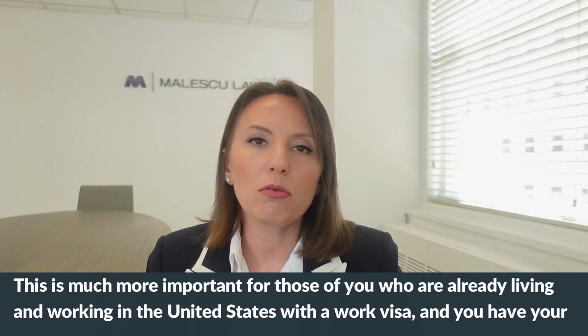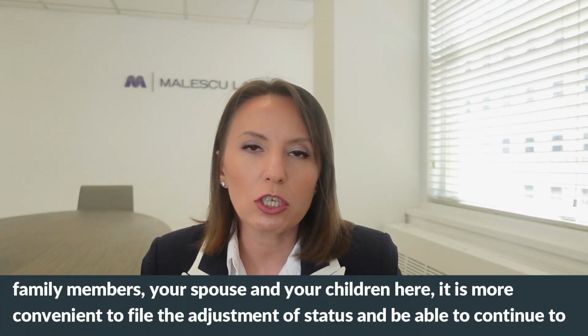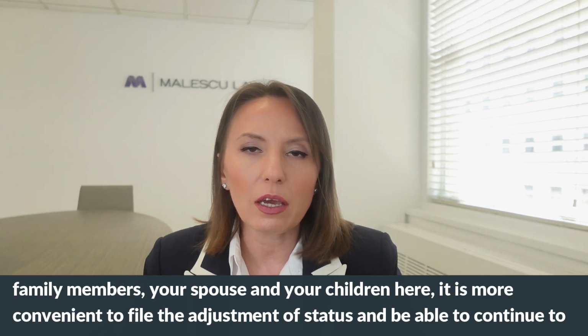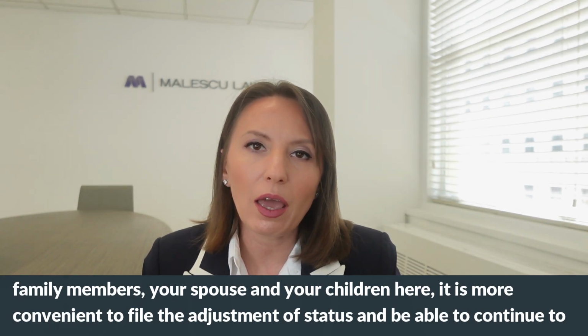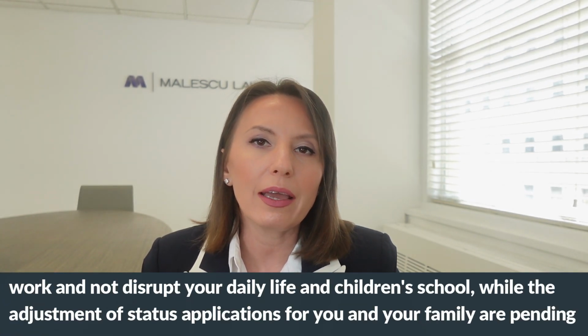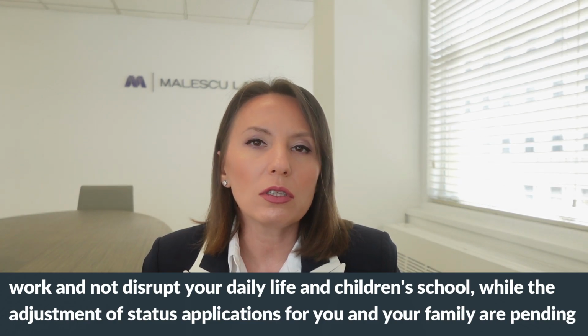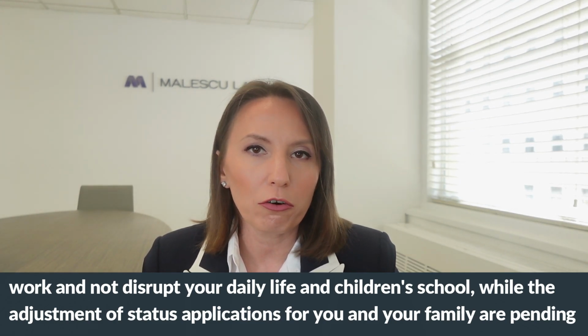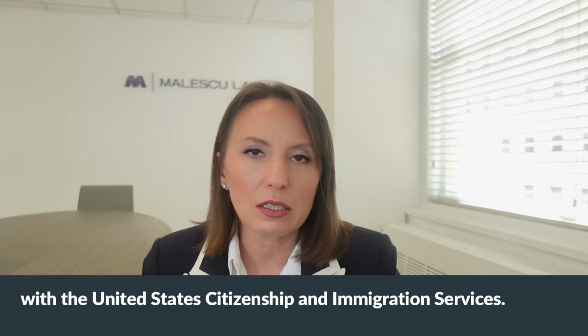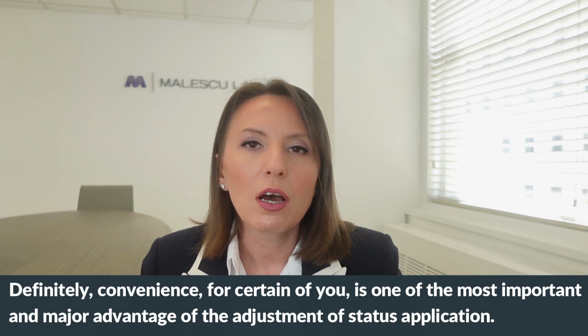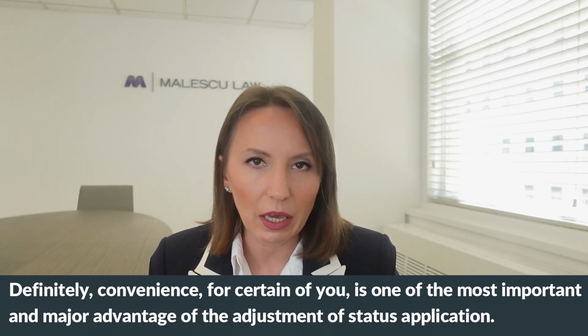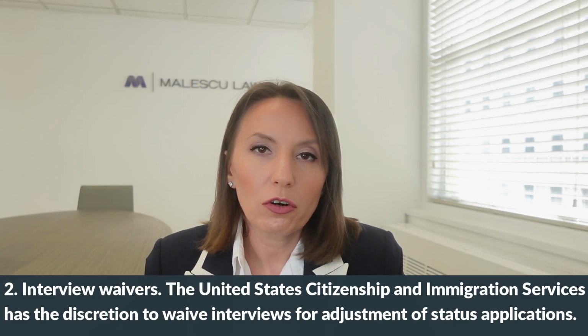And this is much more important for those of you who are already living and working in the United States with a work visa, and you have your family members, your spouse and your children here. It is more convenient to file the adjustment of status and be able to continue to work and not disrupt your daily life and children's school while the adjustment of status applications for you and your family are pending with the United States Citizenship and Immigration Services. So definitely convenience for certain of you is one of the most important and major advantage of the adjustment of status application.